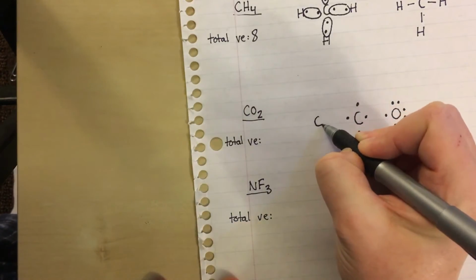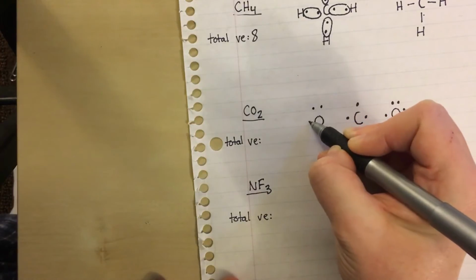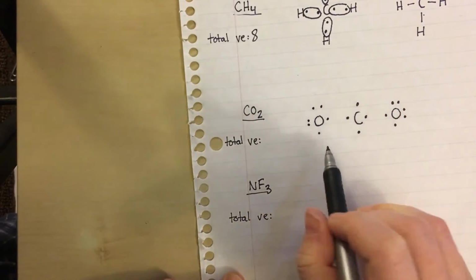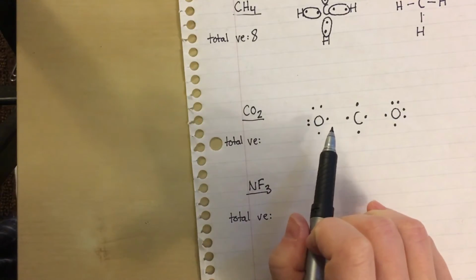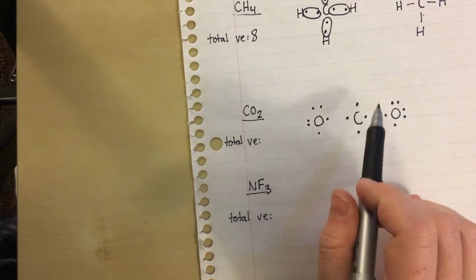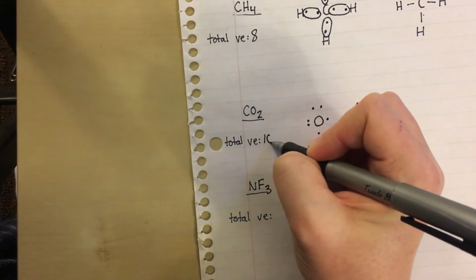On the other side, I'm going to draw another oxygen atom with its 6 valence electrons. We have 6 electrons here, 6 electrons here for 12, plus 4 more gives us 16 total.